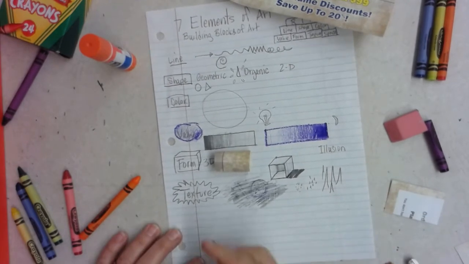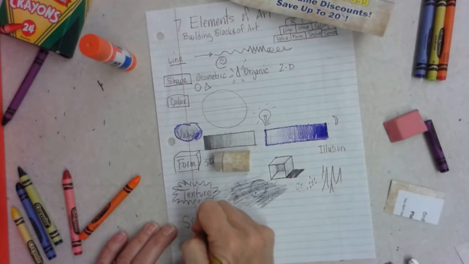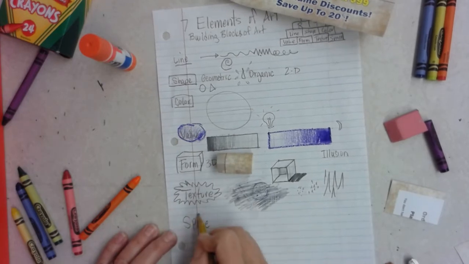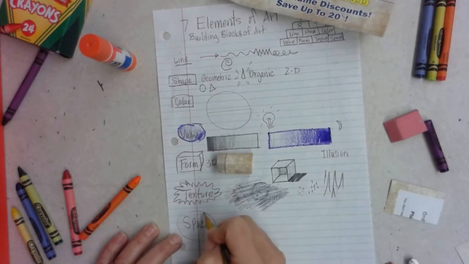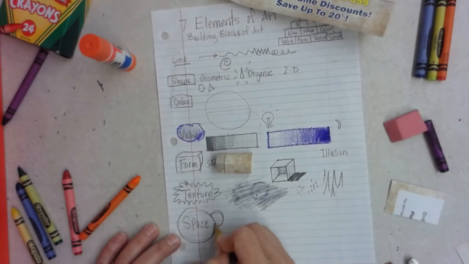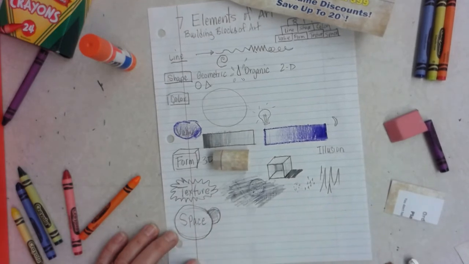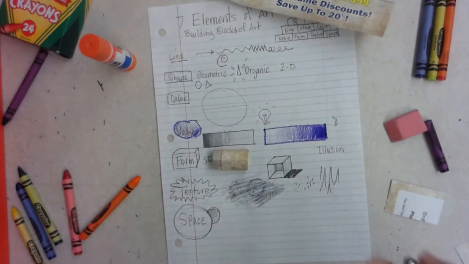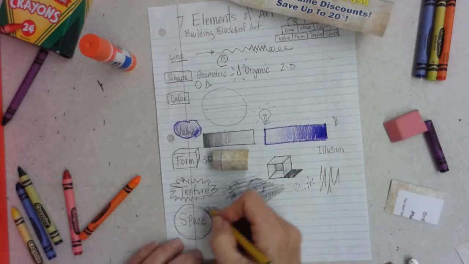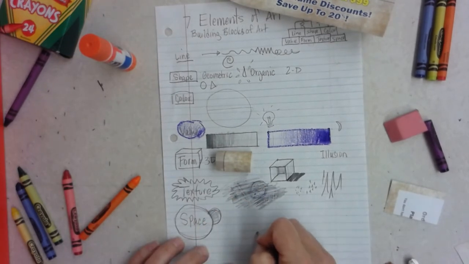Now, last but not least, we have space. The final frontier, space. Whoa. Now, space, if something's behind something, you don't see what's behind it. You don't see the whole thing. So this circle would be behind that. All right? So space is what's around an object. That space, that missing space. So we create the illusion of space by putting something behind something.